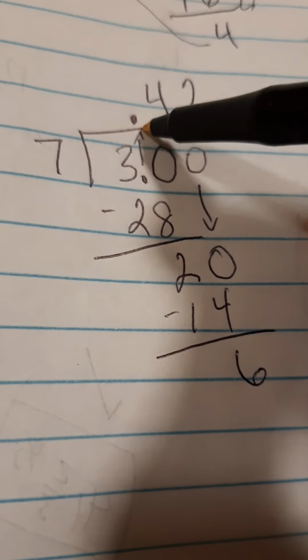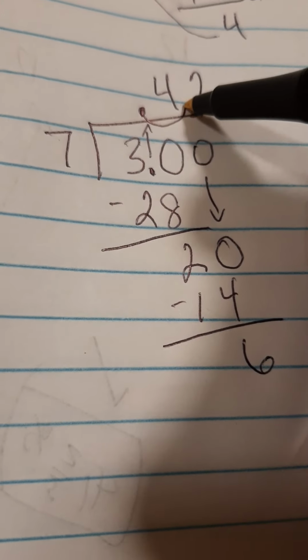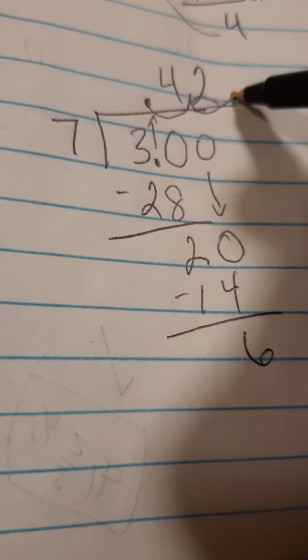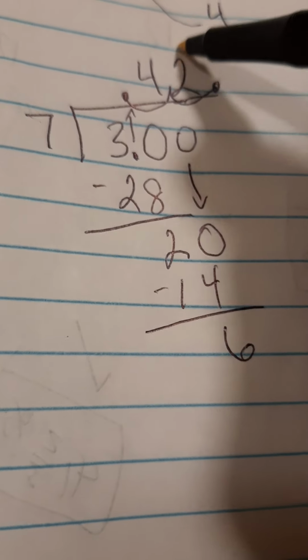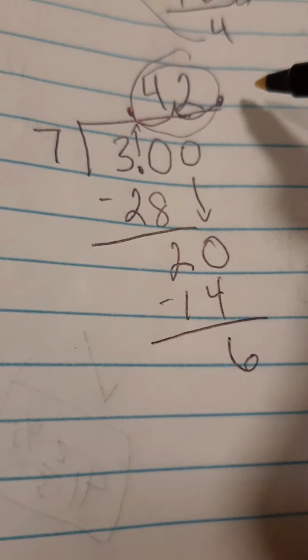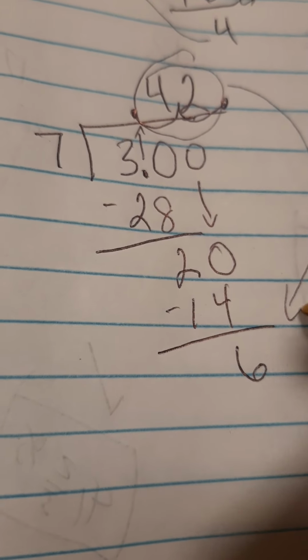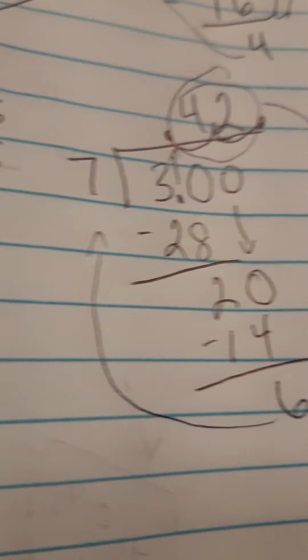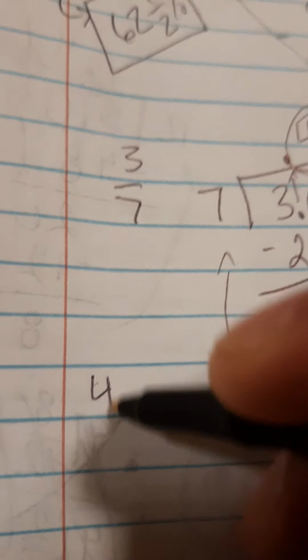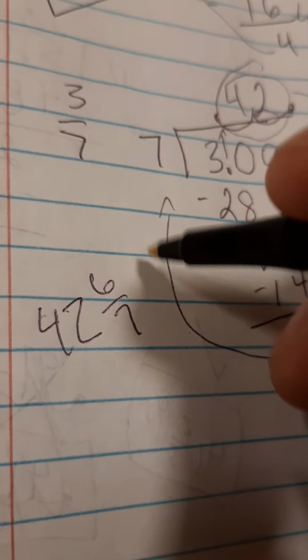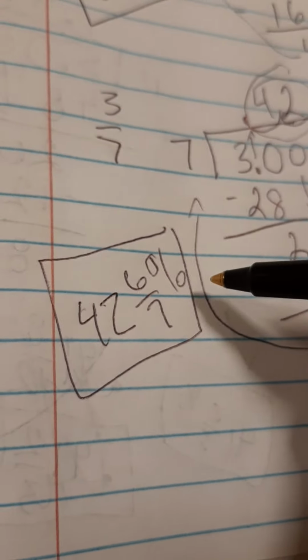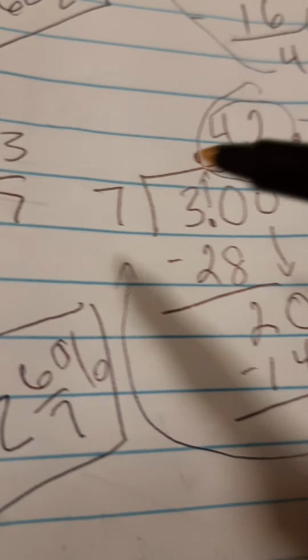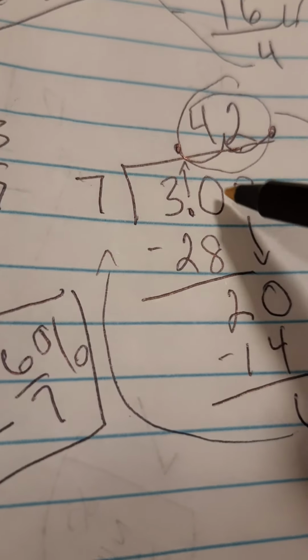Now let's turn this into a percentage by moving the decimal over 2 spaces to the right, right? And so there is our whole number, 42, and our fraction, 6/7. So your answer is 42 and 6/7%.